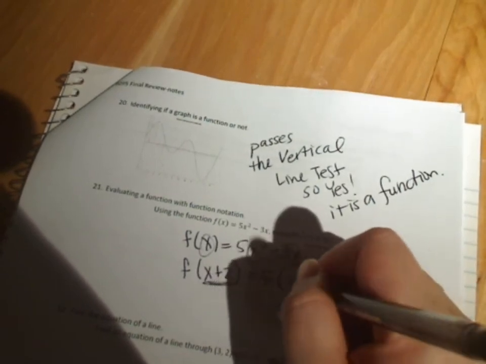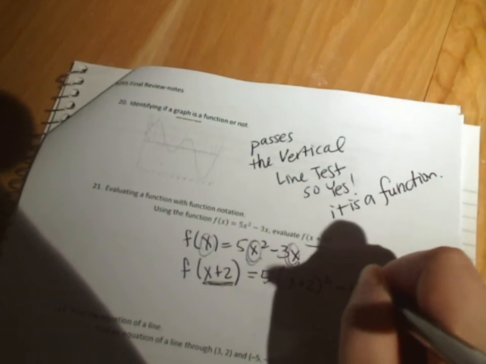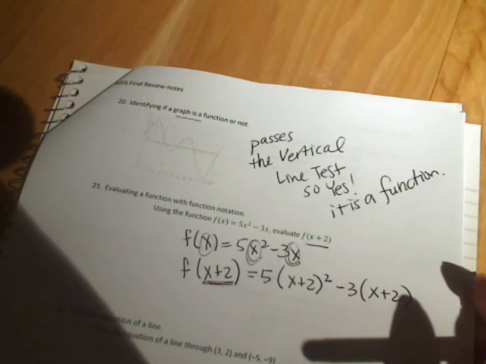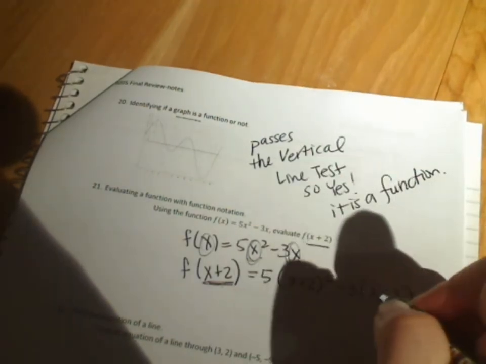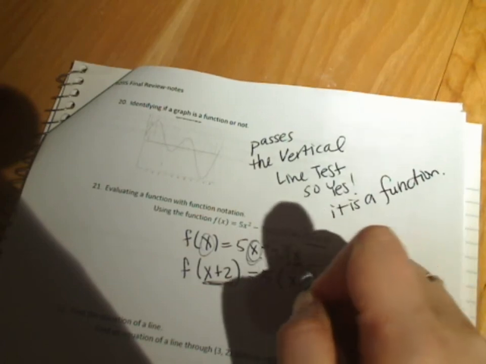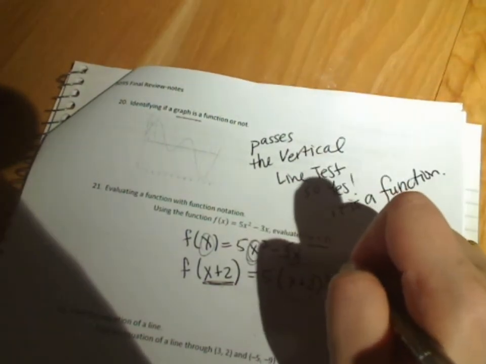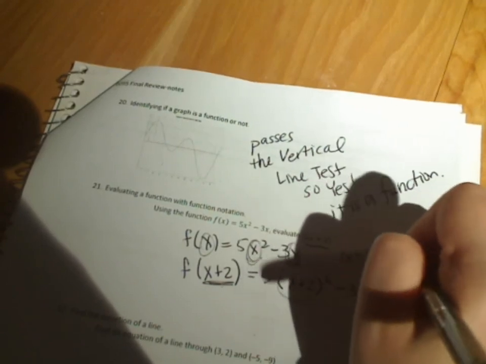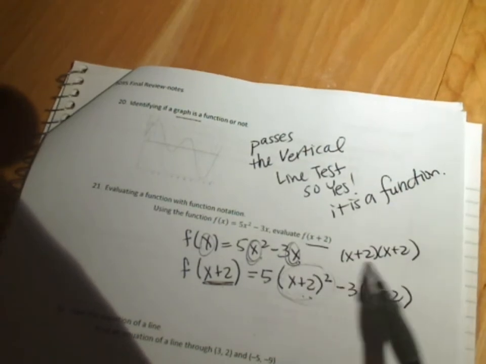Then it's 5 times x plus 2 squared, minus 3 times x plus 2. It's typically a good idea to put parentheses in if you're going to plug stuff in, just so you know where you plugged it in. Now, order of operations says I need to do this first. This is not x squared plus 4. You have to do x plus 2 times x plus 2. That's what this means, this factor repeated twice.